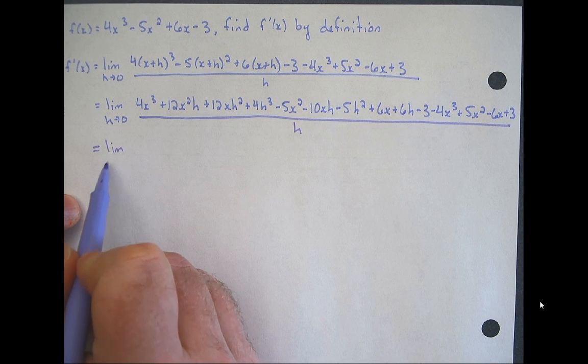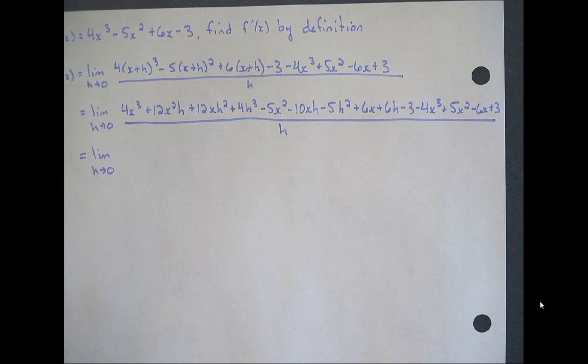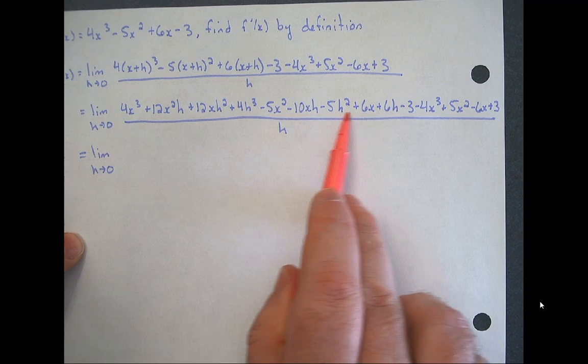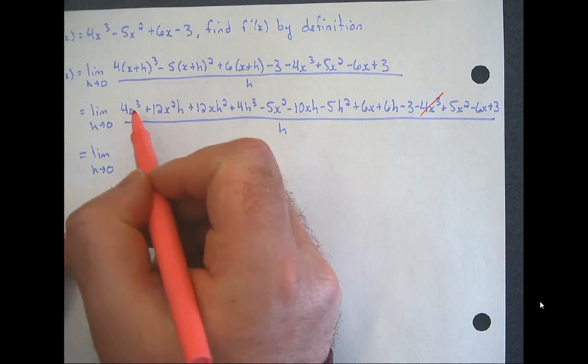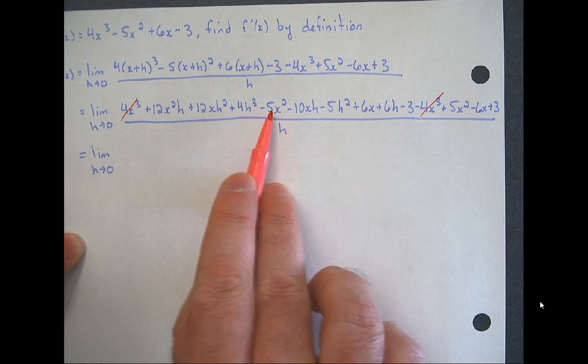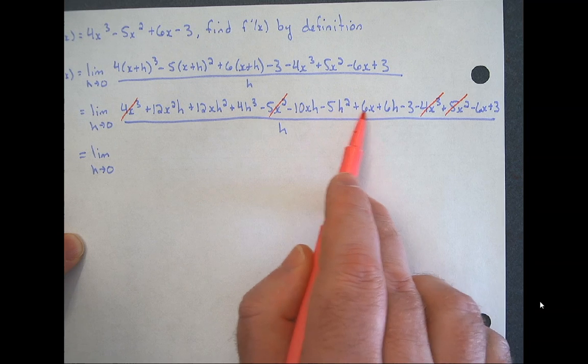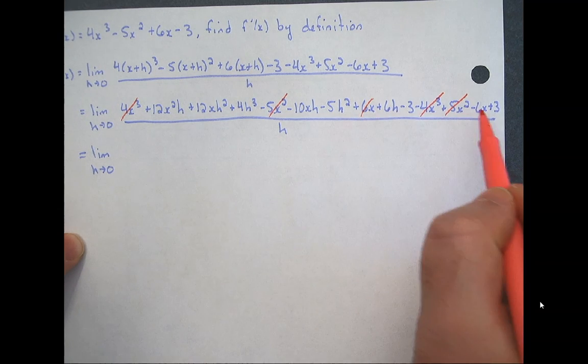So this was our first checkpoint. If we did some things correctly, what should happen here? Everything without an h should go. So I have a 4x cubed. I've got a minus 4x cubed, so they're gone. That's got an h, that's got an h, that's got an h. Minus 5x squared plus 5x squared. That's got an h, that's got an h, plus 6x minus 6x.